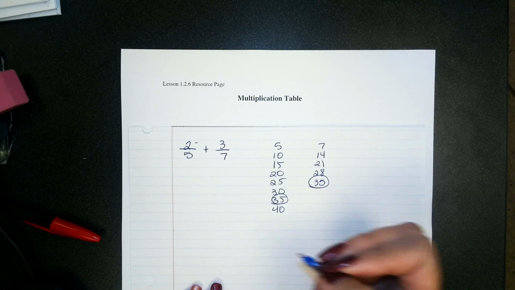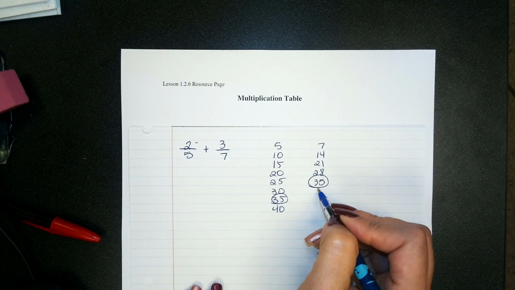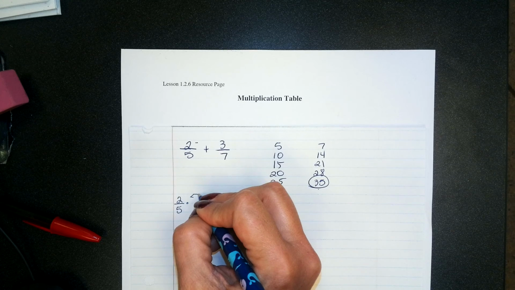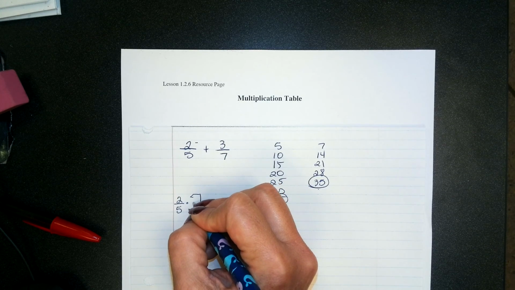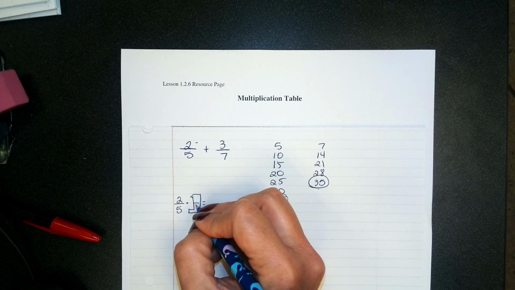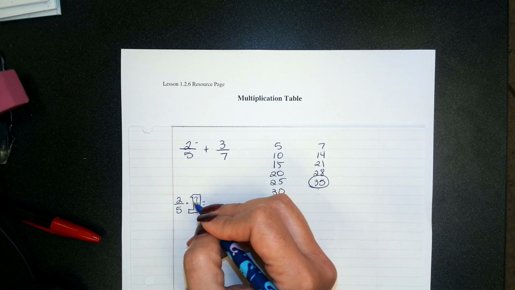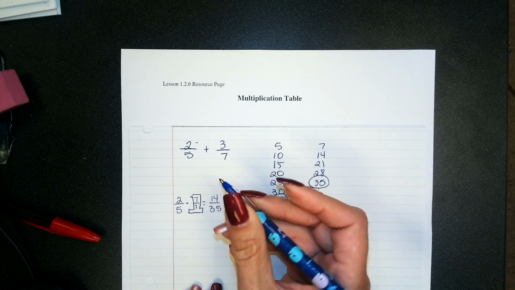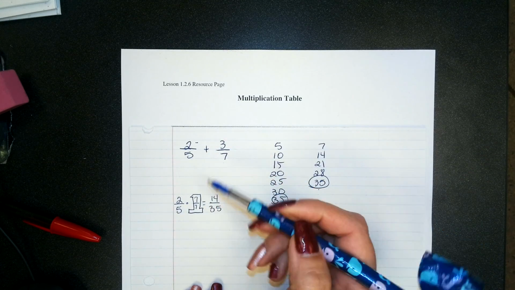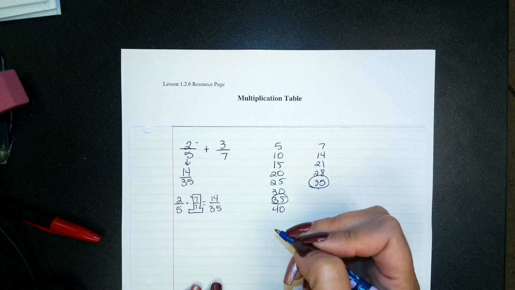So now I want to find an equivalent fraction to 2/5 that has a denominator of 35. Using the giant 1, 2/5 times my giant 1, and it has to equal a denominator of 35. So I have to have 7 here. Since this has got to equal 1, I have to have 7 up here as well. So 2 times 7 is 14. So my equivalent fraction to 2/5 is 14/35. I'm just going to write 14/35 underneath my 2/5.